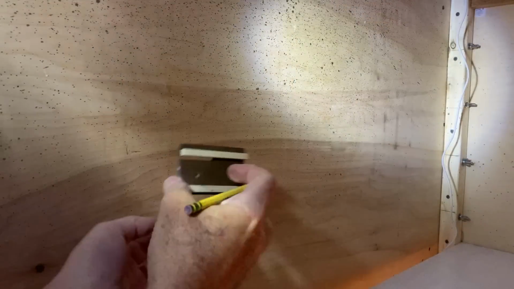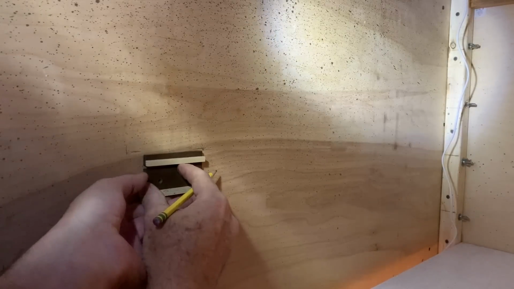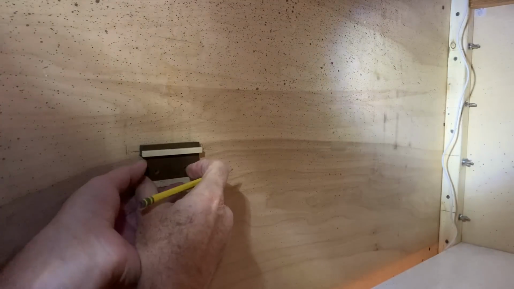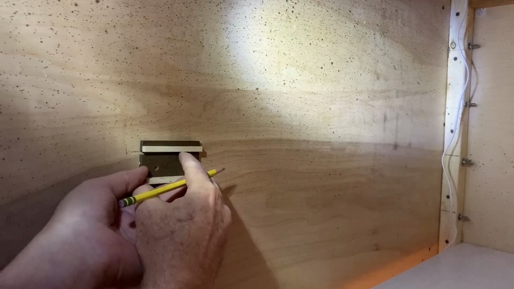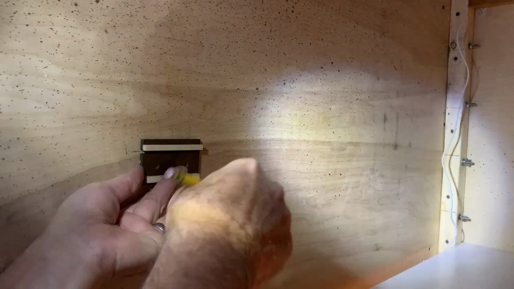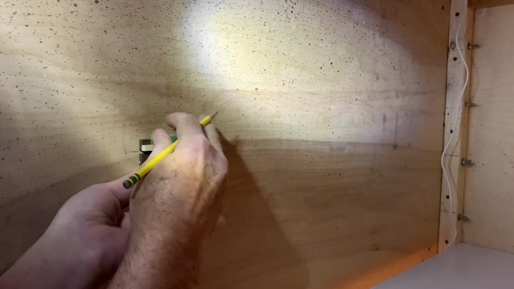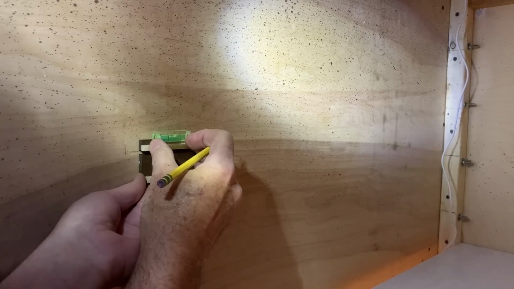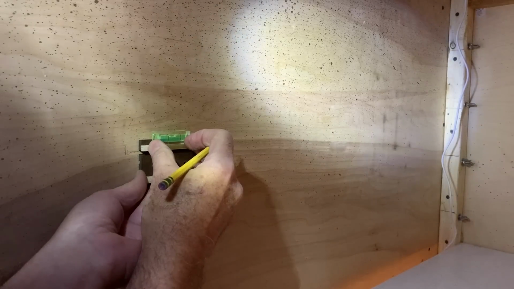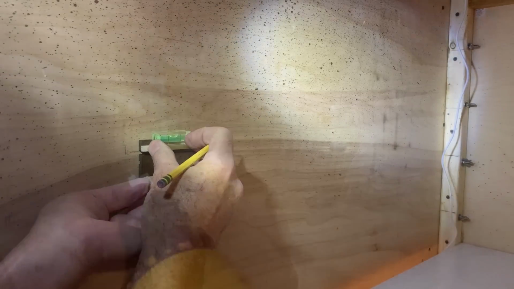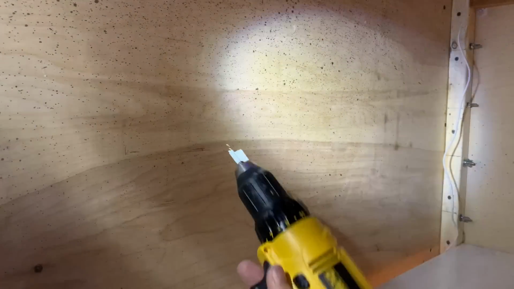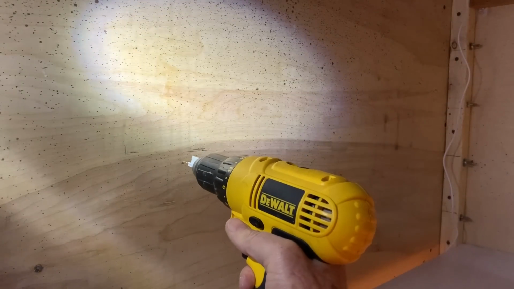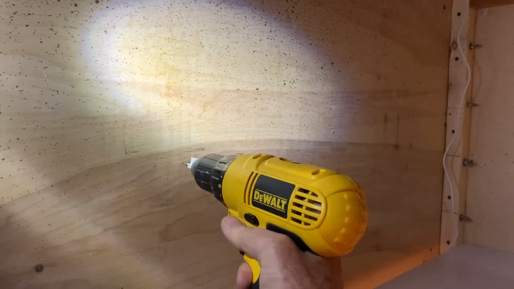Now we're down inside the stand, and my thinking is I can get this thing in the general ballpark, then I can make the fine adjustments once the bracket is in place. Put a little piece of tape on my drill bit so it's just the depth I need it.